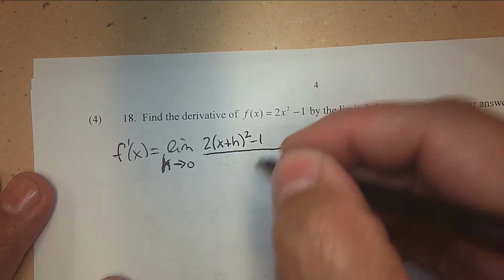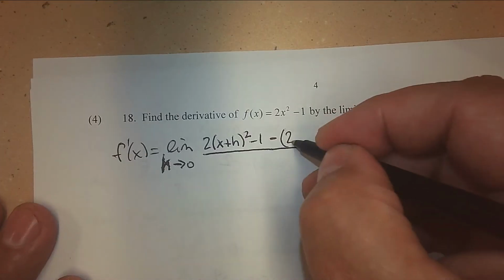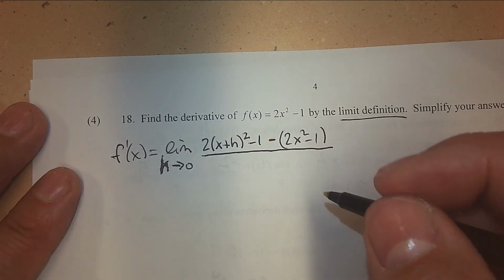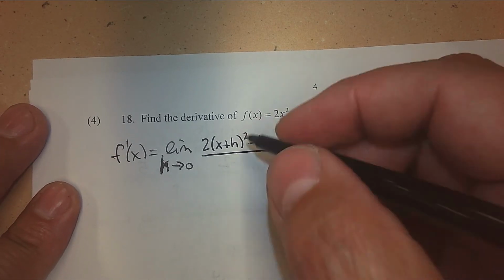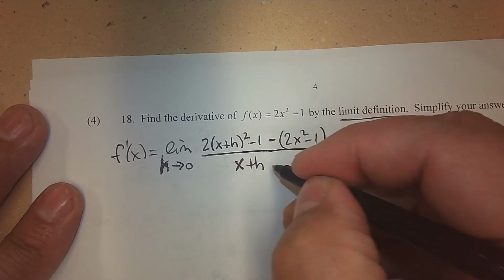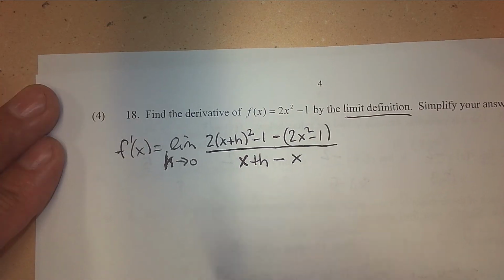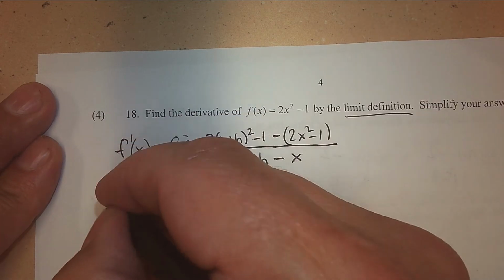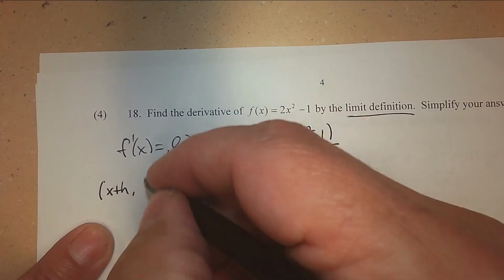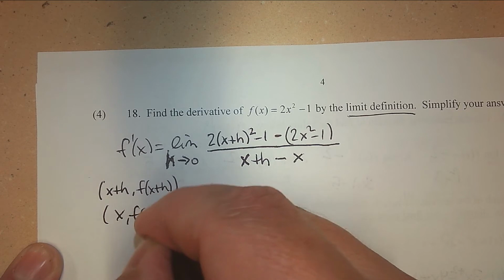And then this is y2 minus y1. And then I subtract. I make sure I use parentheses. And then what goes inside is the actual function. And then in the denominator actually would have been x plus h minus x. See, it's like having 2 points, where one point is x plus h, and I plug in x plus h for the y coordinate, and the other is just x and f at x.